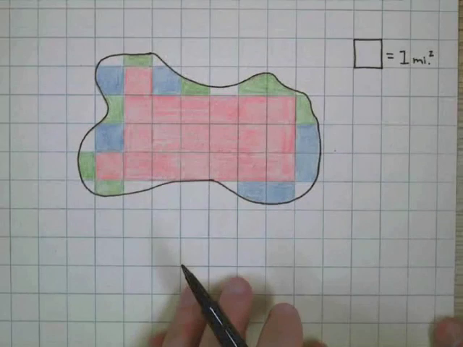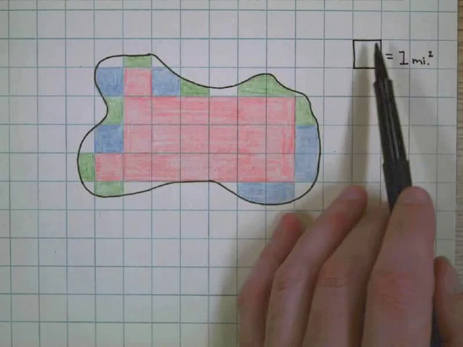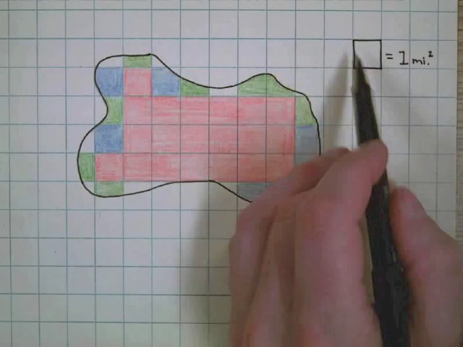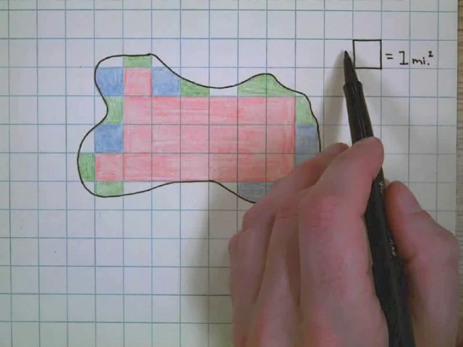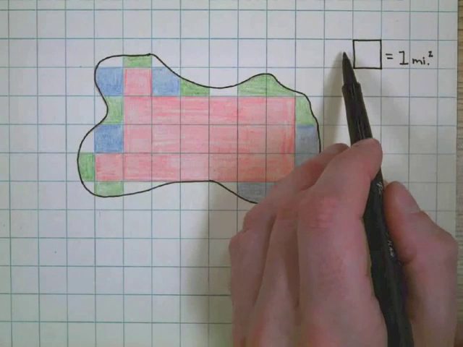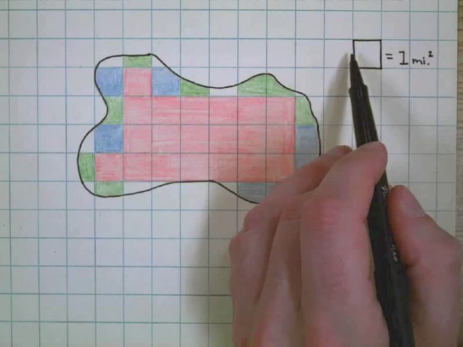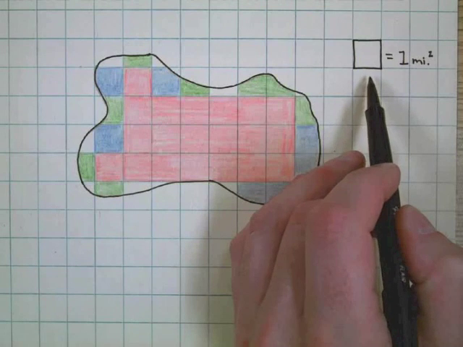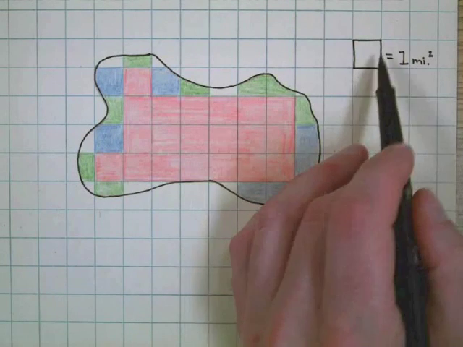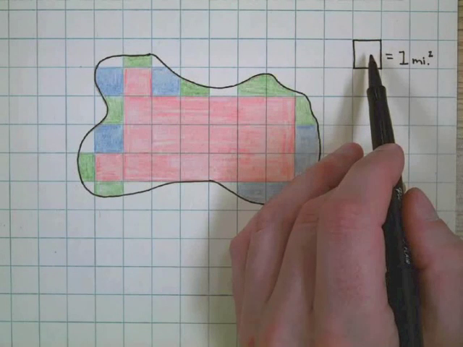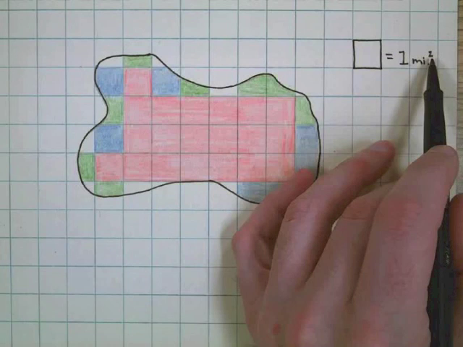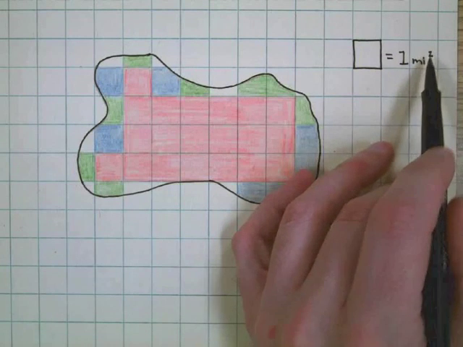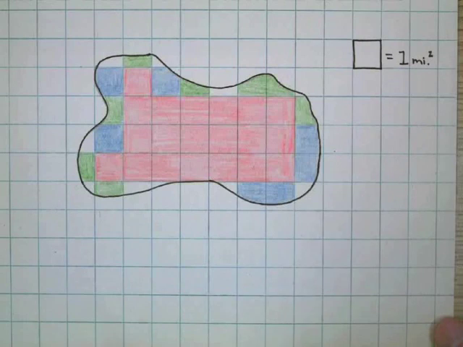And a square unit, how we determine that is, here we have a square. On one side, let's say this is just one of those squares, it's 1 unit in length. In this case, we're looking in miles, so it's 1 mile on this side, and 1 mile on this side. If we multiply that together, we have 1 square unit. And we can use this little square symbol to denote that.